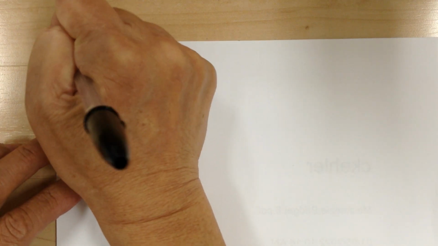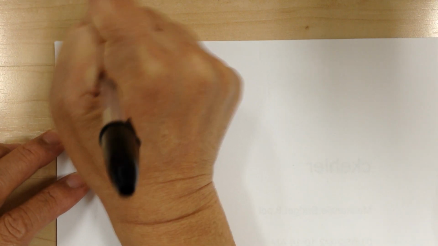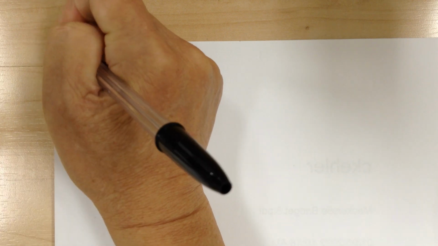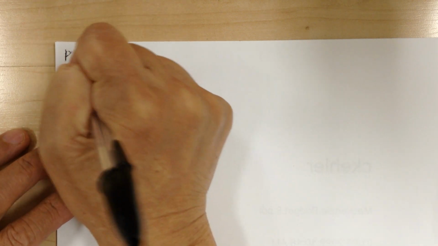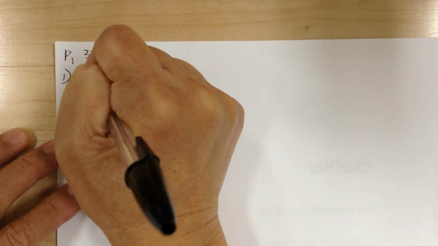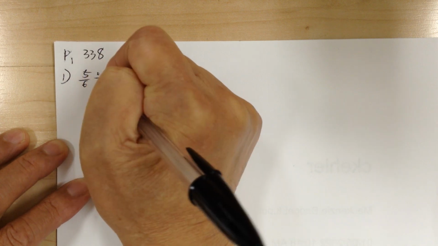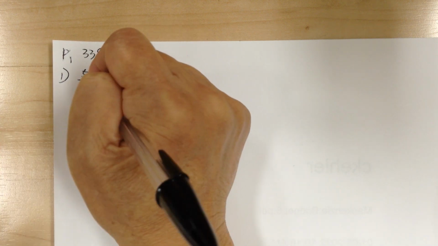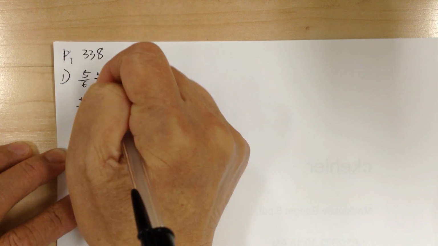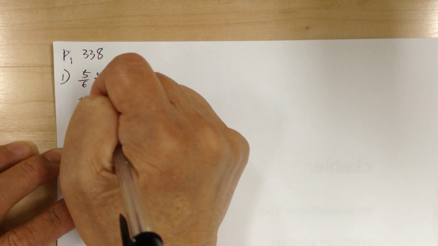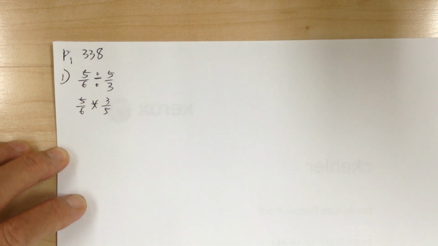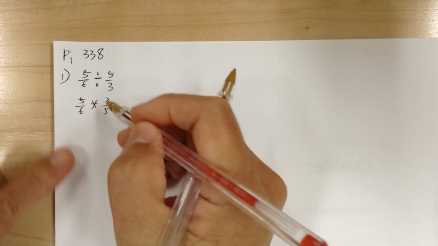Let's go to page 338. Start with number 1. Here you have 5 over 6 divided by 5 over 3. So when you have division, you need to convert that into multiplication. And so change into multiplication, and you have to make this into reciprocal.